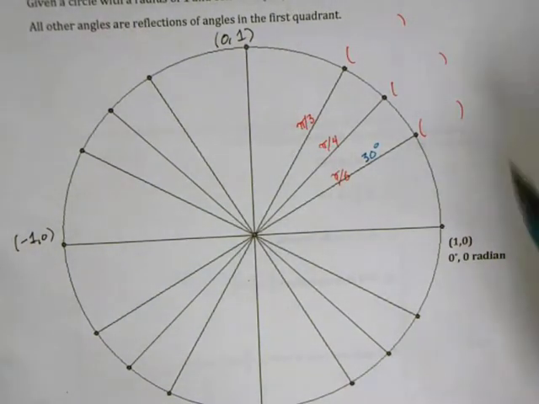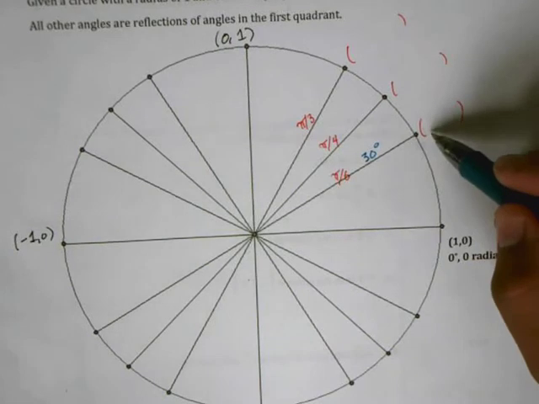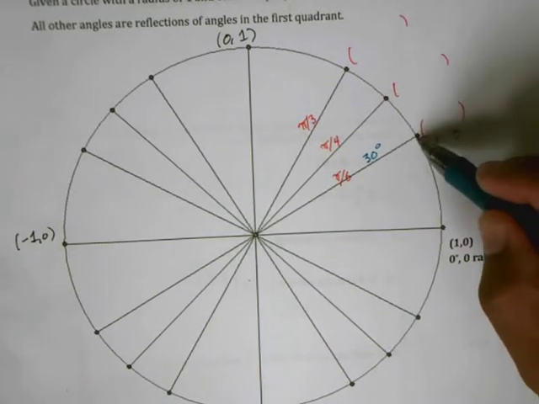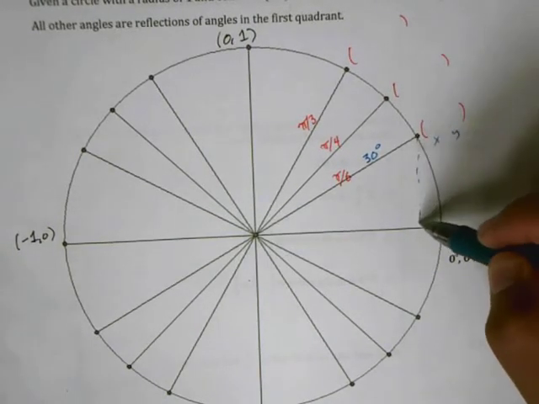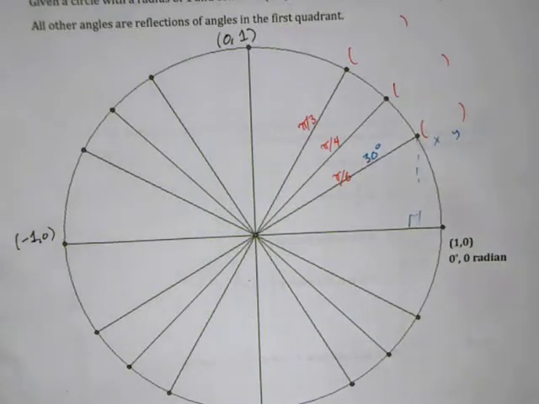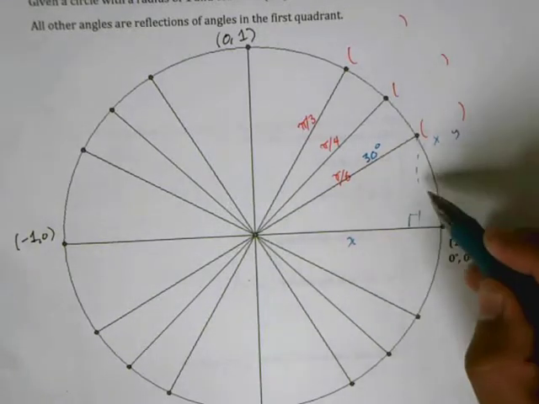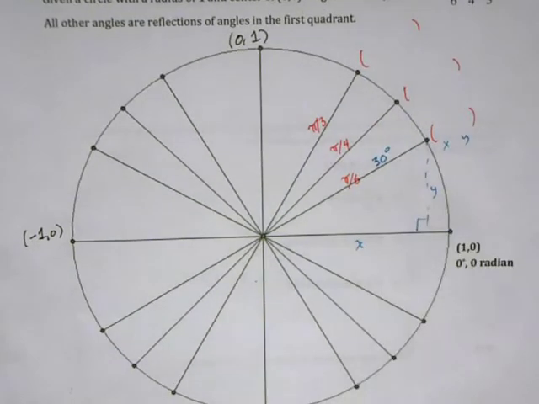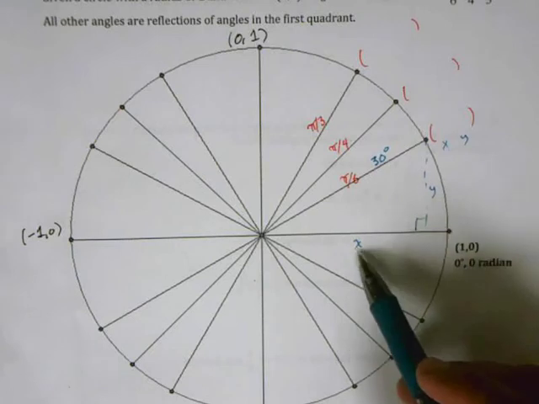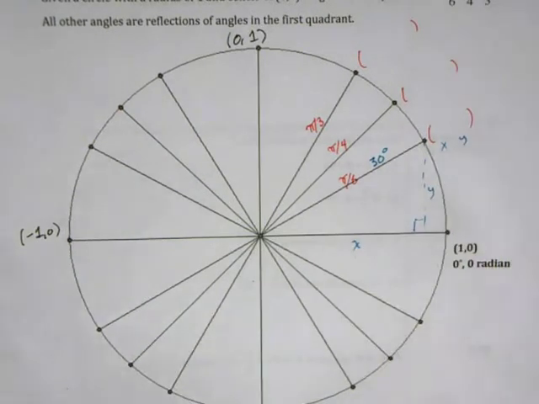And if I want to find this point, well, if I want to find x and y, what I really need to do is somehow produce a right triangle. And this length here is going to be x, and this length here is going to be y. So I can figure out what these lengths are. I can fill in those points. So I'm going to take my unit circle and pull it to the side and use my whiteboard here to help me answer some of these questions.